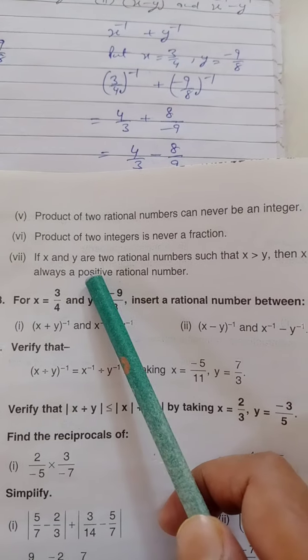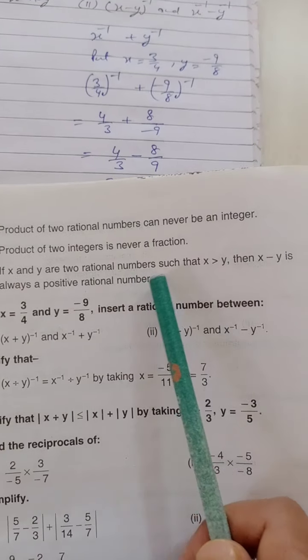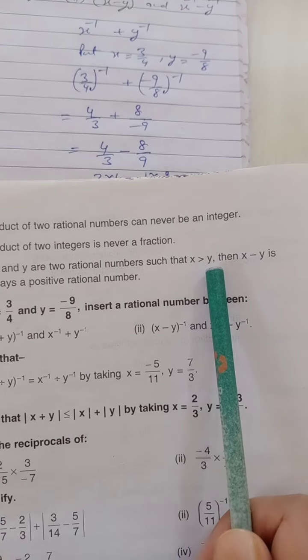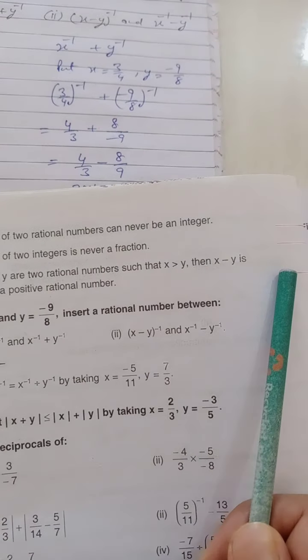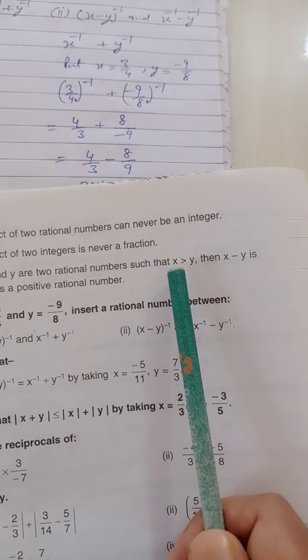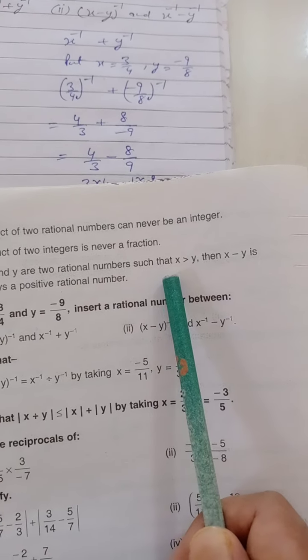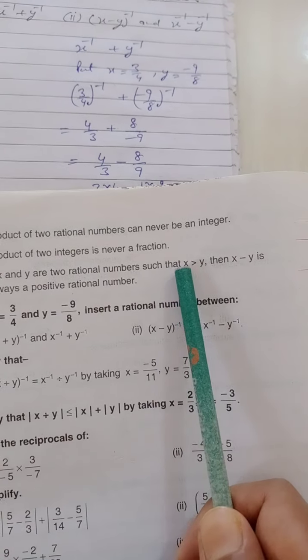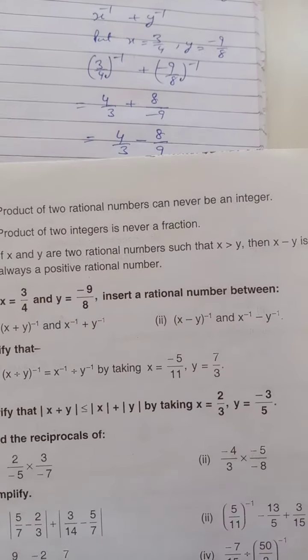If x and y are two rational numbers such that x is greater than y, then x minus y is always a positive rational number. Yes, this is true, because here x is greater and we are subtracting the smaller one from the greater one. So if we subtract it we will get a positive rational number. This is true.